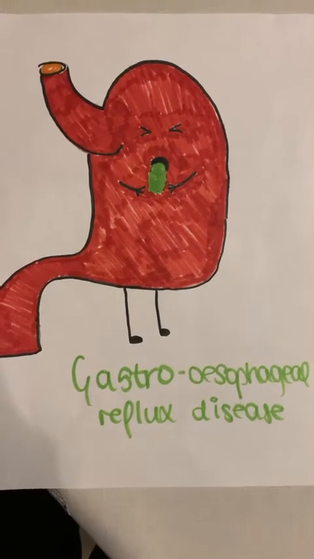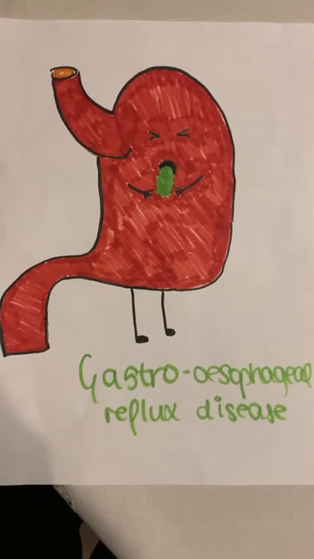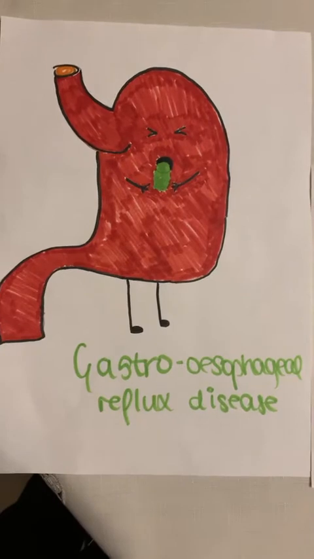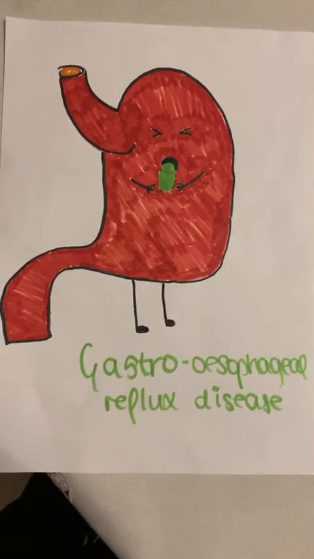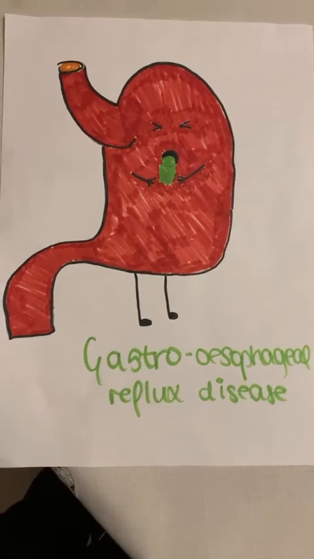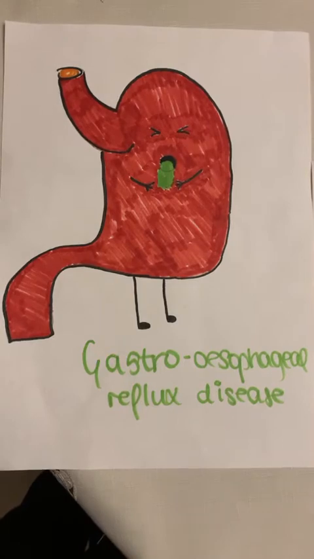Hey guys! Today we are going to talk about gastro-oesophageal reflux disease or GORD. GORD is described as symptoms or complications resulting from the reflux of gastric contents into the esophagus or beyond, including the oral cavity or lung. It may occur with or without esophagitis, which is inflammation of the esophagus.